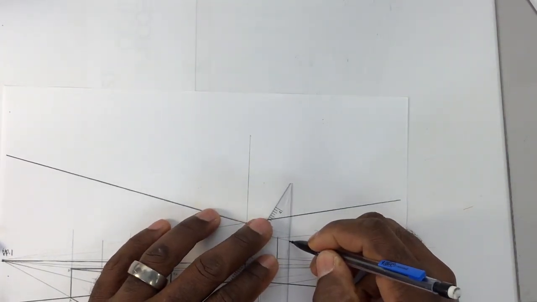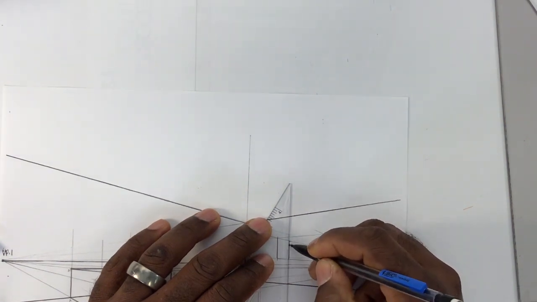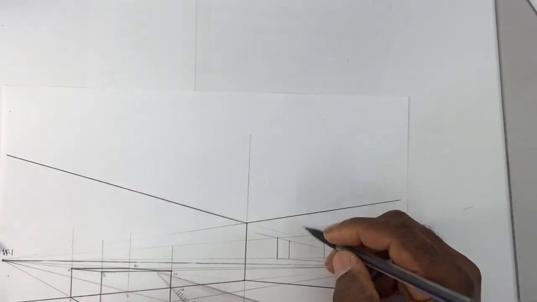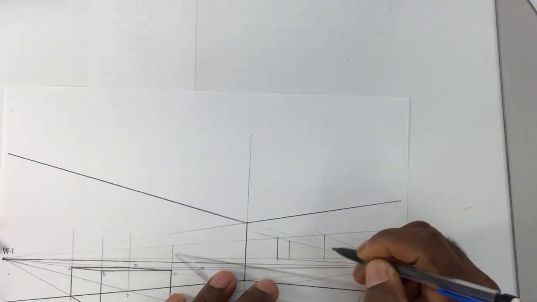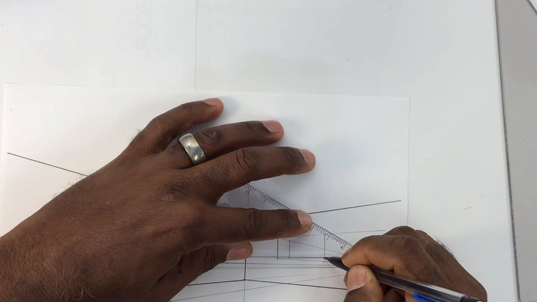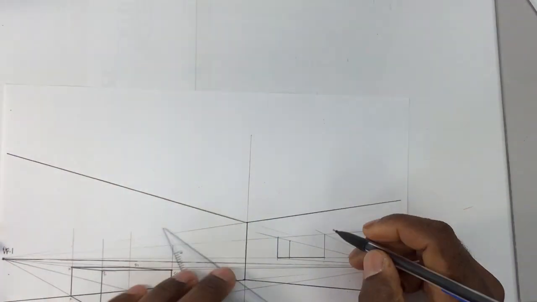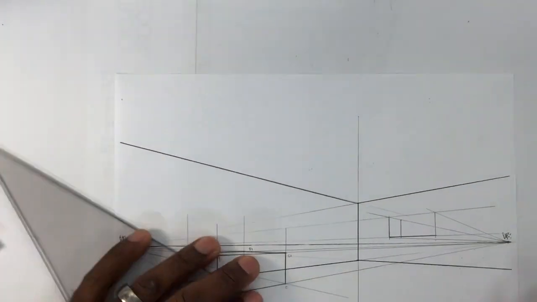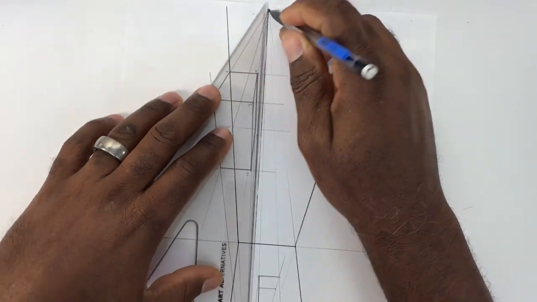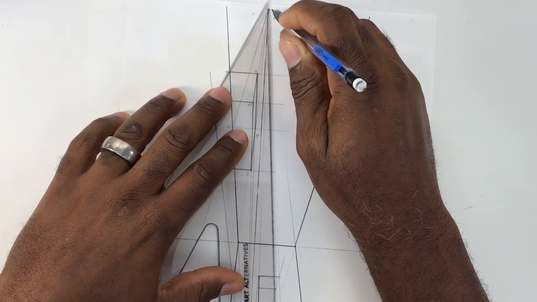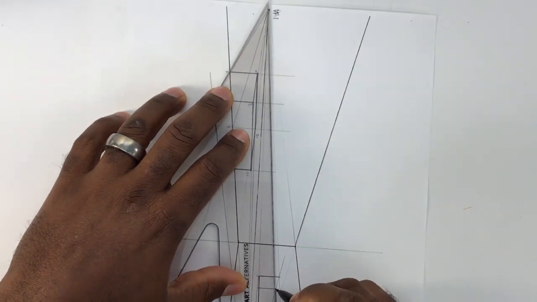So I will just drop a vertical line from that point down. And this is already in place, so I will just go ahead and darken it, this bottom part. I think it's safe to do that. And then from vanishing point number 1, I'm going to strike a line through that point, and that should complete that inner compartment in the wall, the inner space.